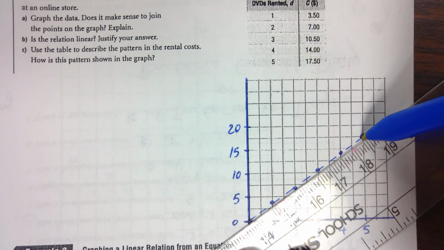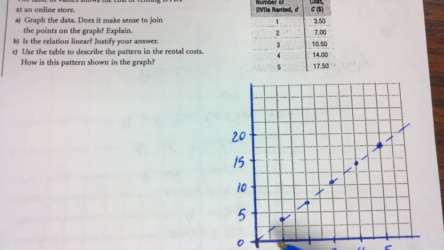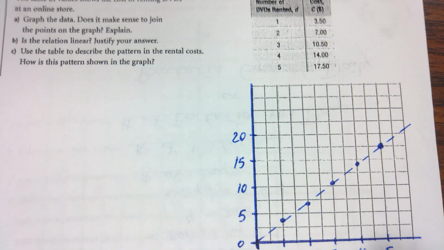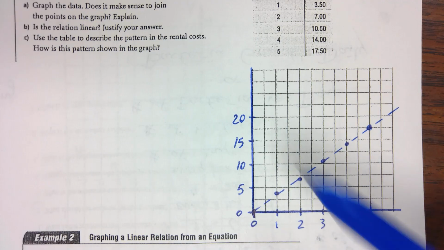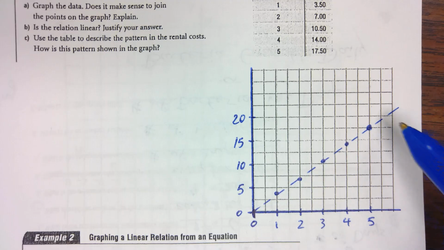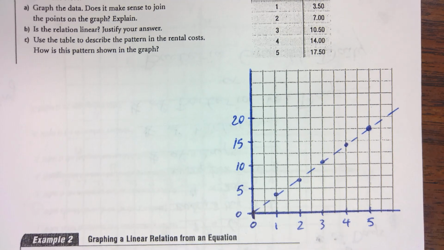Why? Because just like what Melody and Con said, a line because there is a relationship between number of DVDs and the cost. It's depending on each other. So there's a relationship. But it's a dotted line because you cannot have half a DVD.